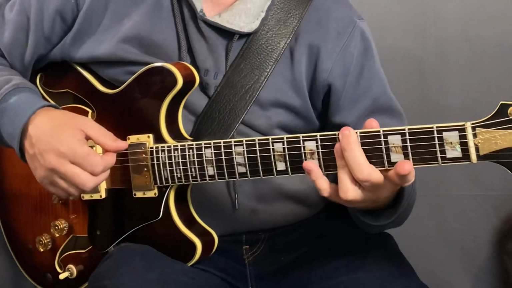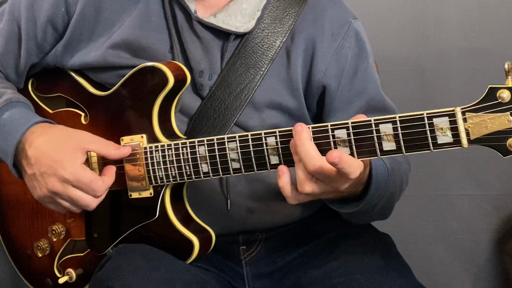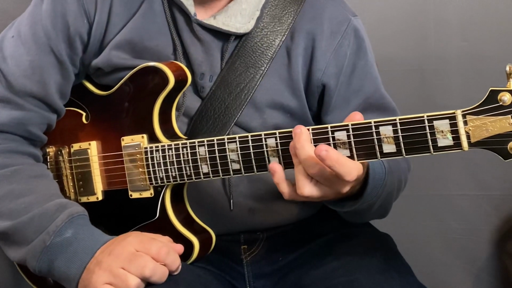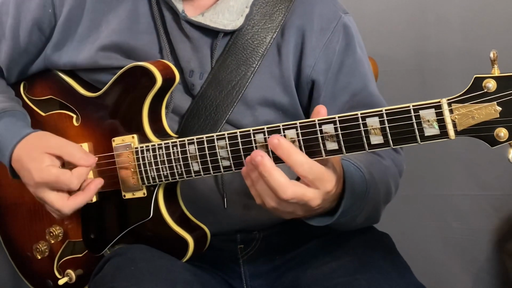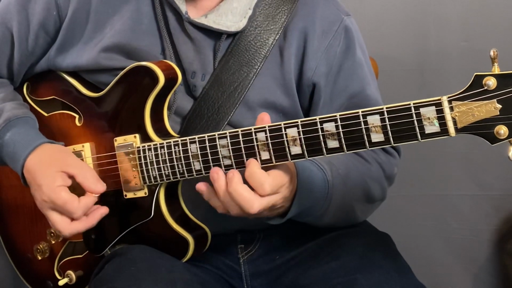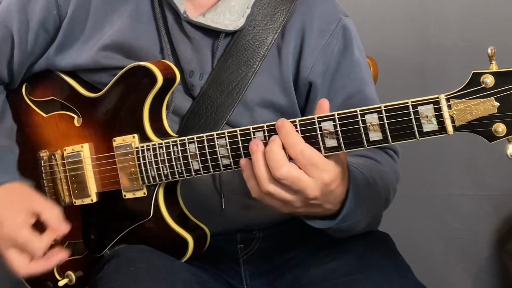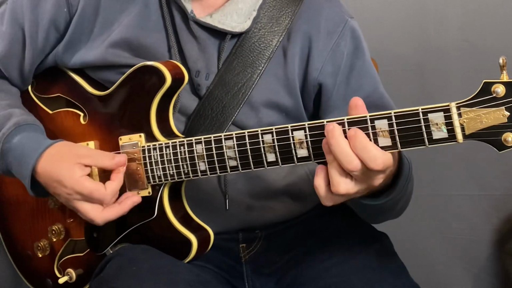To me, this is an A Dorian chord, but so is this. Because that also fits in there, right? So I'll play A minor. But hey, B minor is good too. Right? Over the top of the A minor 7 and the D7.